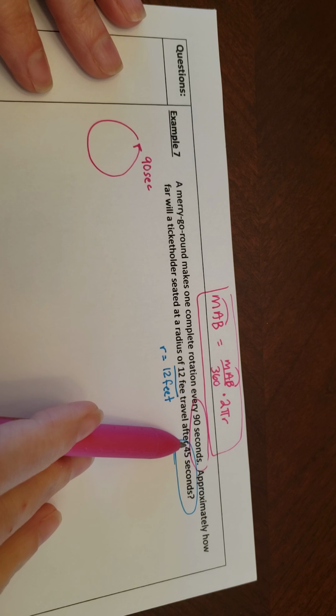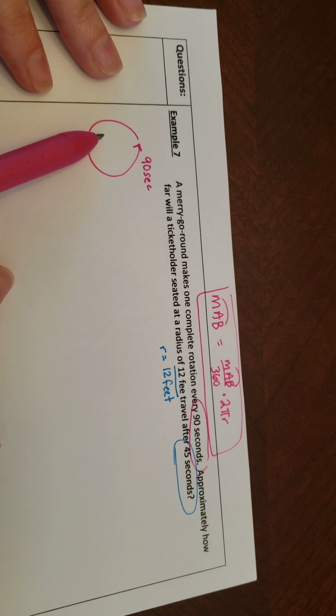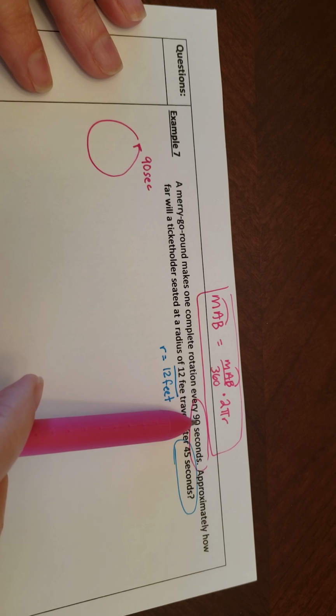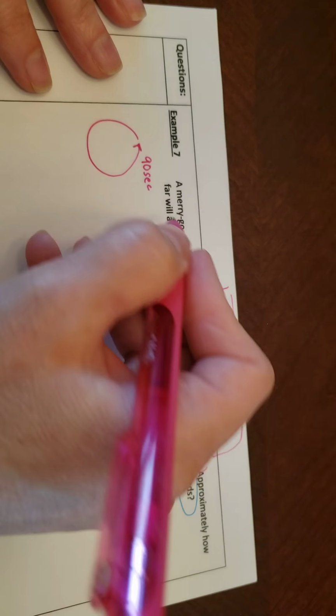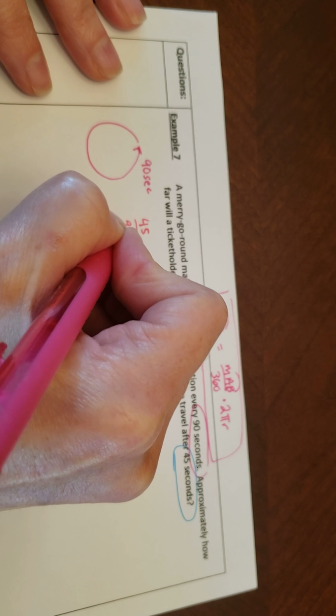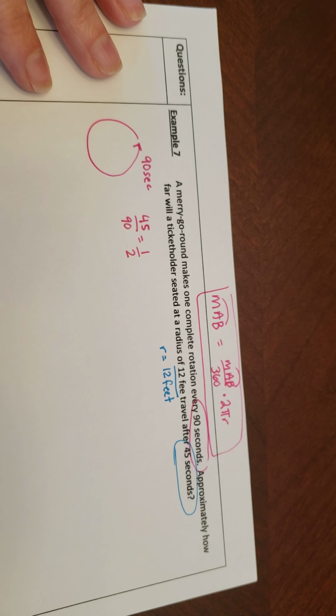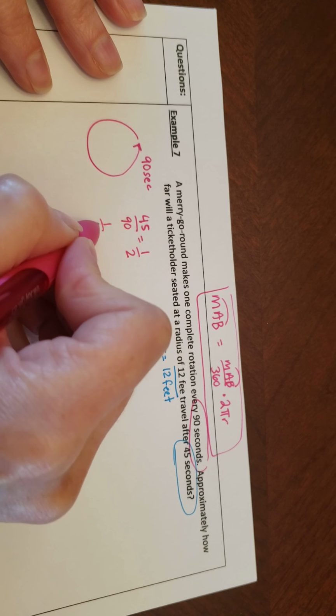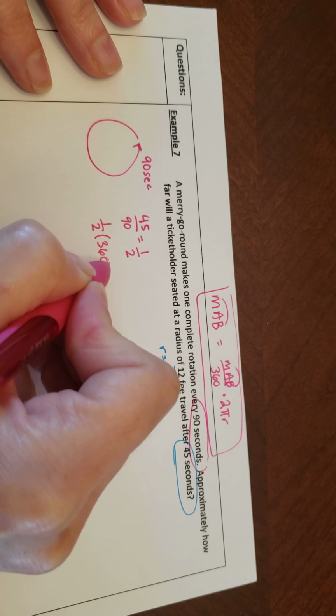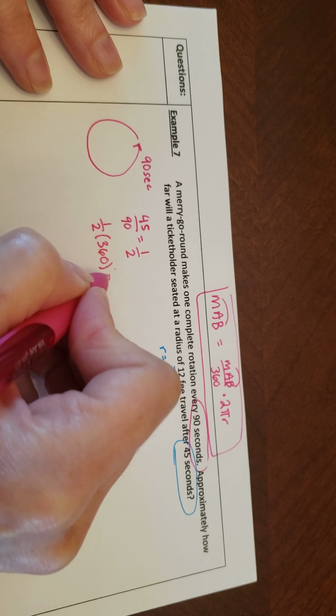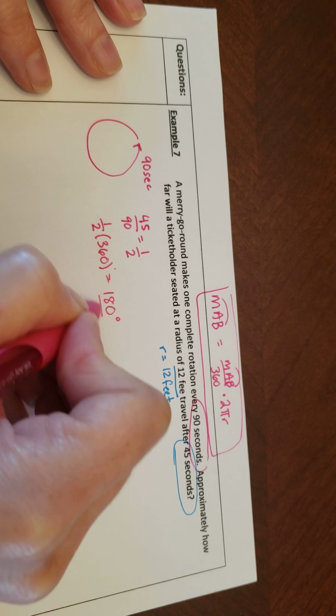We have seconds. So we need to break this circle down and figure out 45 seconds. How much of the 90 seconds is that? So 45 divided by 90 will give you 1/2. And then to figure out how much of a circle this 1/2 is, we're going to take half times 360, and that'll tell us basically what 50% of a circle is, which is 180 degrees.